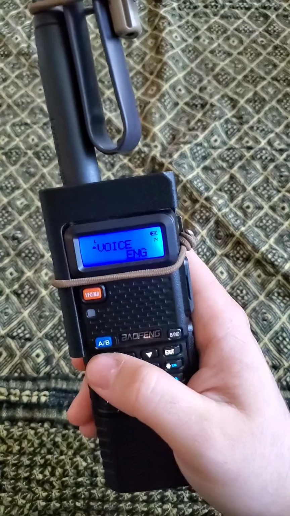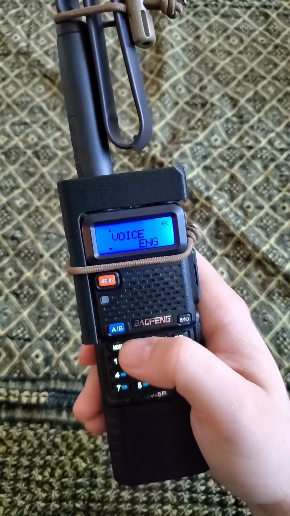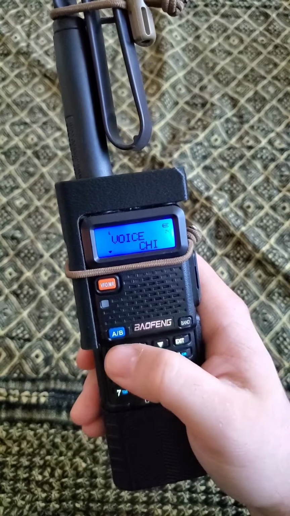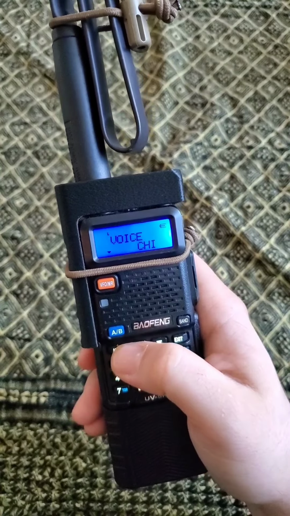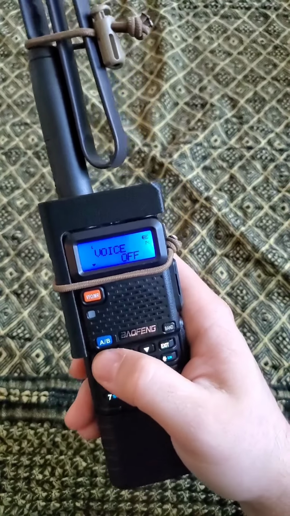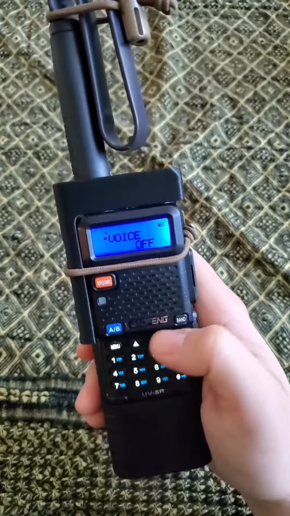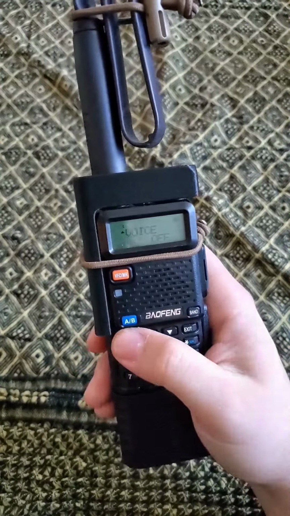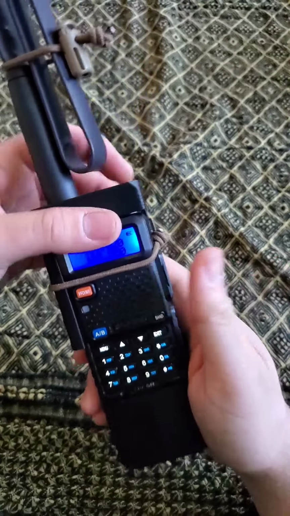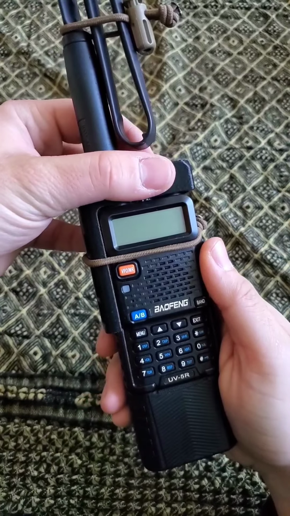Next up is probably my favorite setting. This is voice prompt. This is the setting that is responsible for that sweet, sweet lady inside of your Baofeng screaming at you every time you turn on your radio. You got 3 options on the setting: English, Chinese, and last but not least, my favorite, off. So now you won't give away your position every time you turn your radio on.